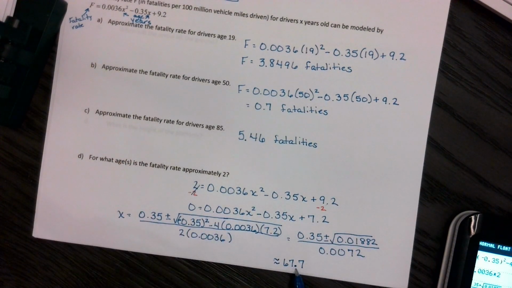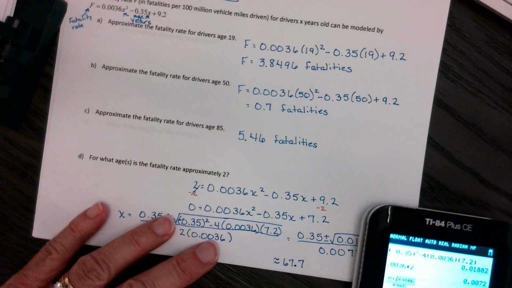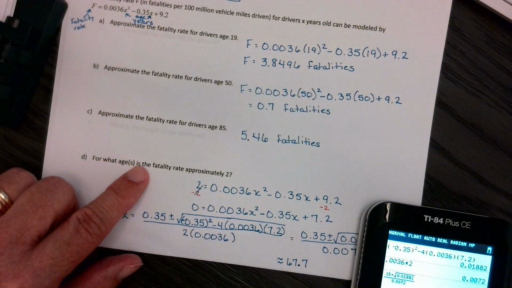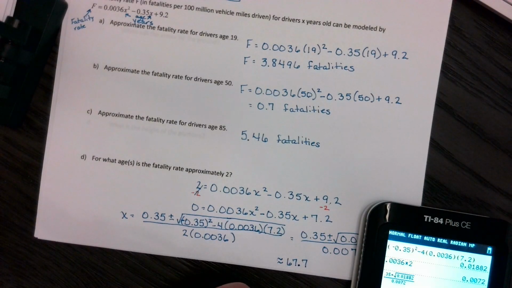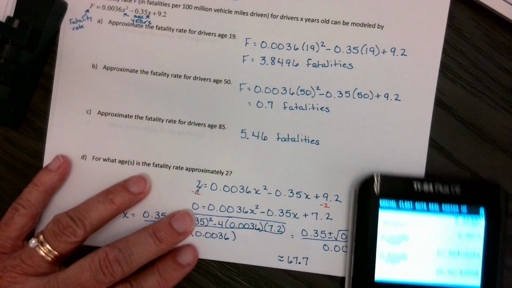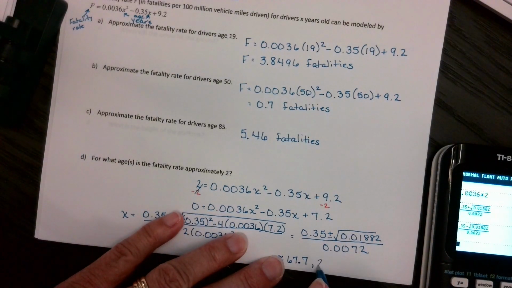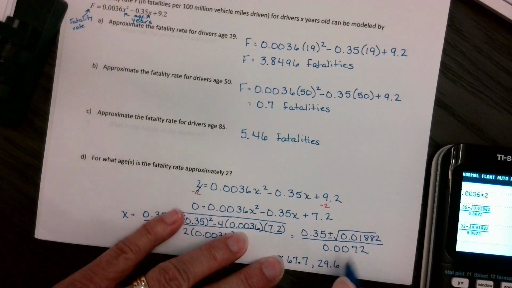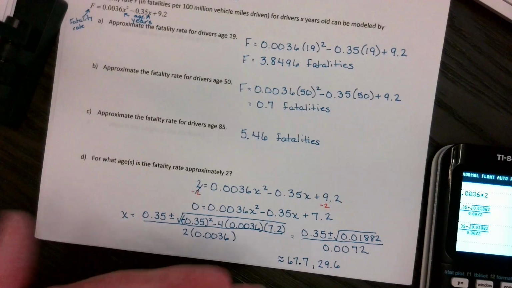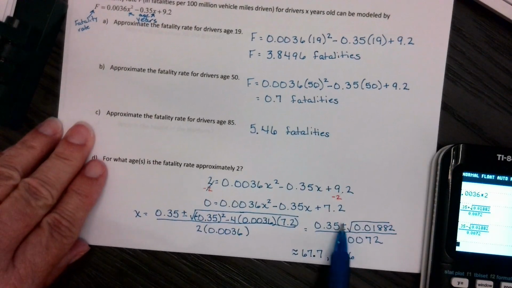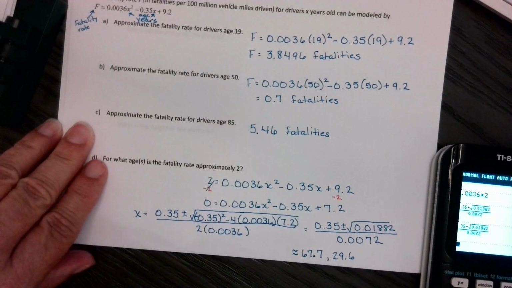So about 67 years old or 68. I would take either because it didn't tell us. Okay, it says for what ages. Well, let's see if it has a second answer. I'm going to bring that up. Oops. I'm going to change that plus to a minus. And there is a second age. There's a second age of 29.6. Now again, I would say 67. I would even take 68. I'd let you round that. Or 29 to 30, somewhere in that area.